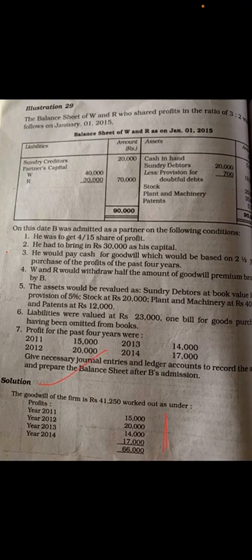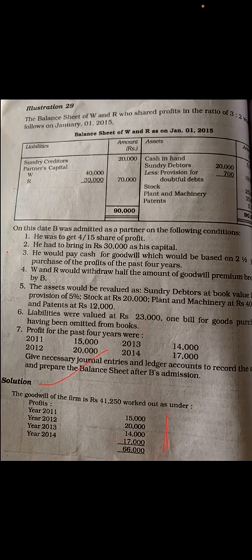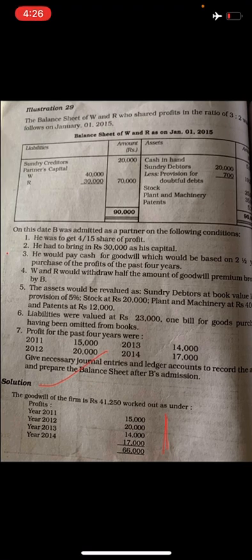W and R would withdraw half the amount of goodwill premium brought by B. That means W and R are going to withdraw half the goodwill amount. See, the whole amount will be transferred to the partners' capital accounts. From that, half the amount of goodwill will be withdrawn by W and R.